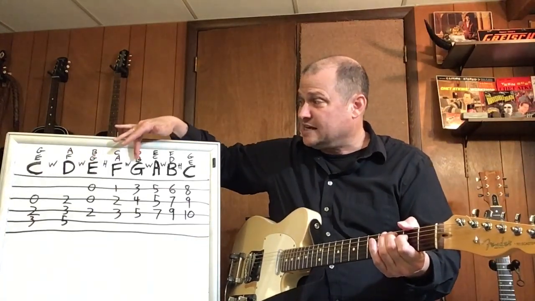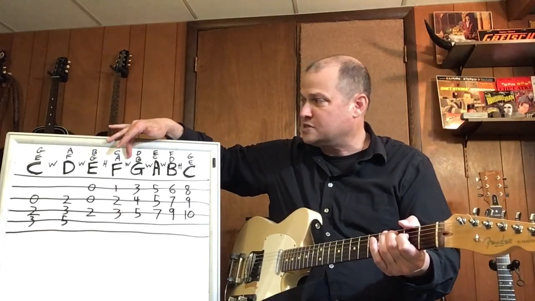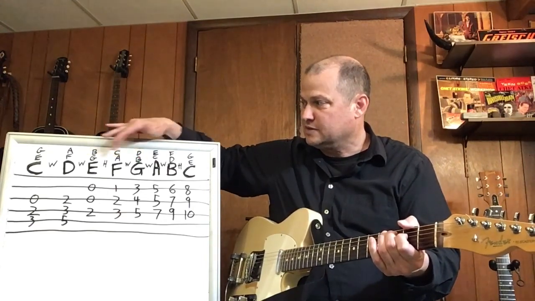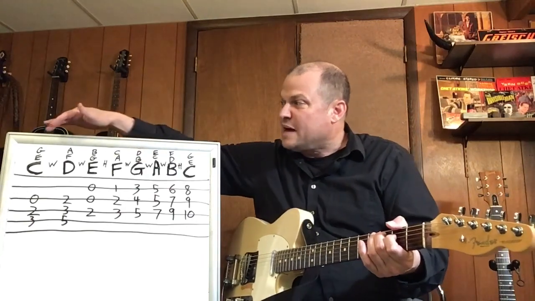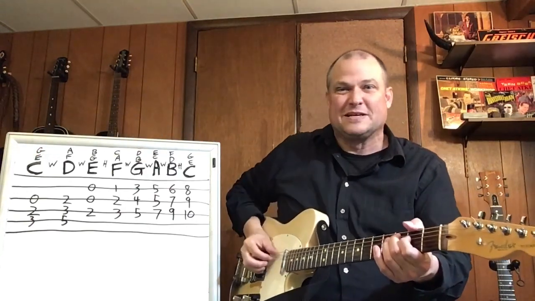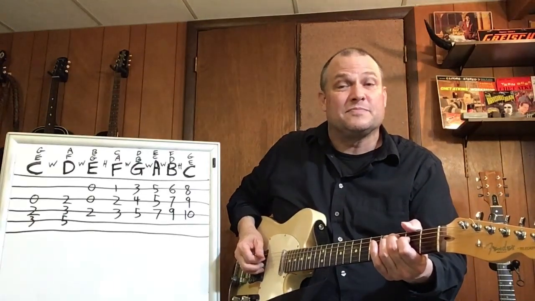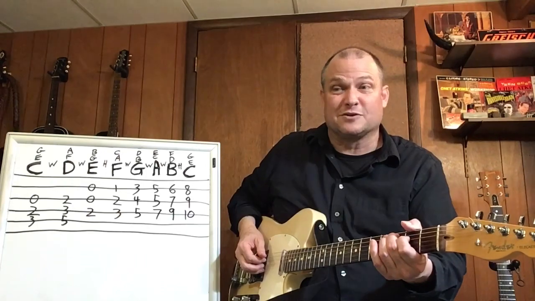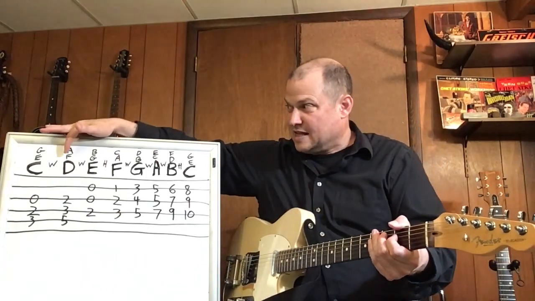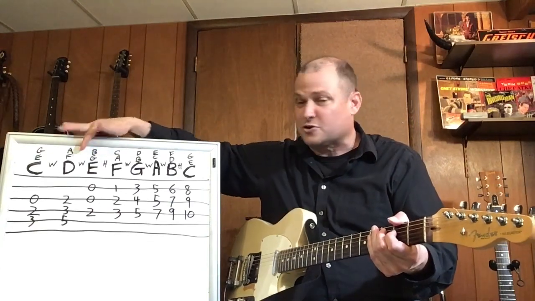E to G is a minor third, a half step to a whole step. So a major chord is a major third and then a minor third, okay? C to E, E to G. You get that major sound. D to F, whole step, half step, is a minor third.